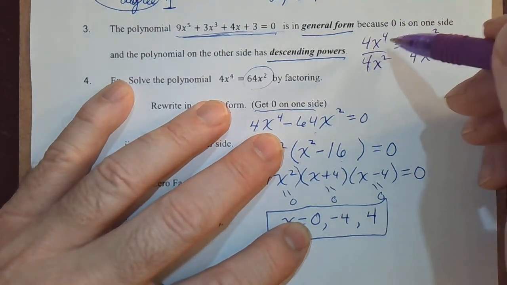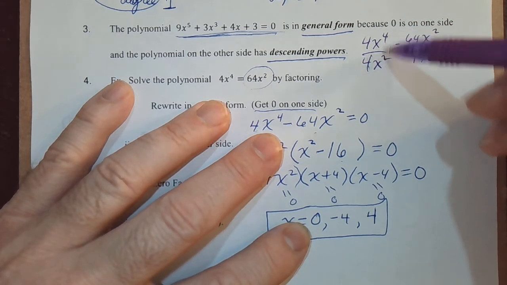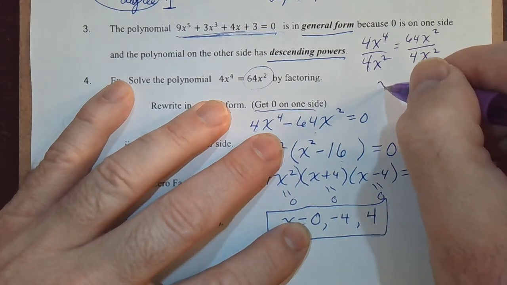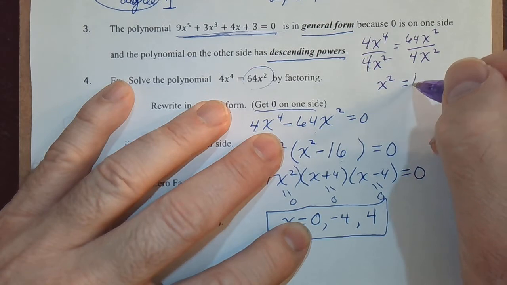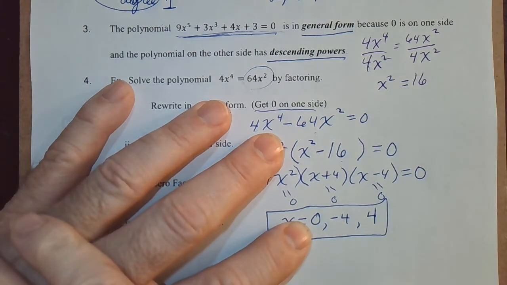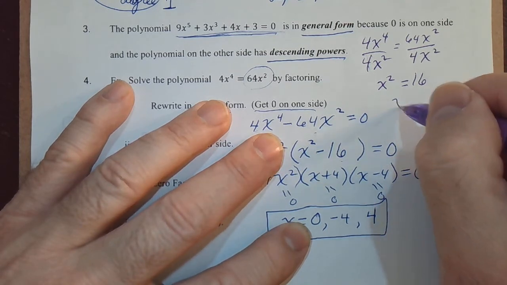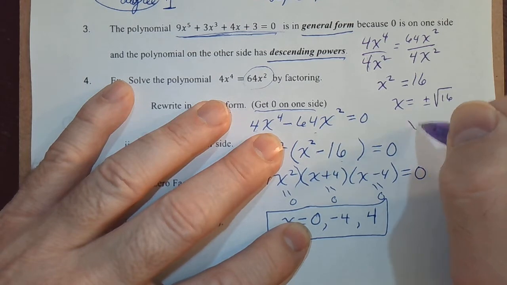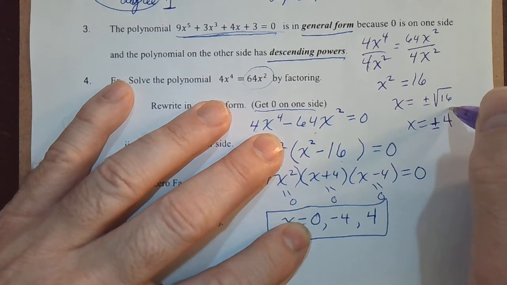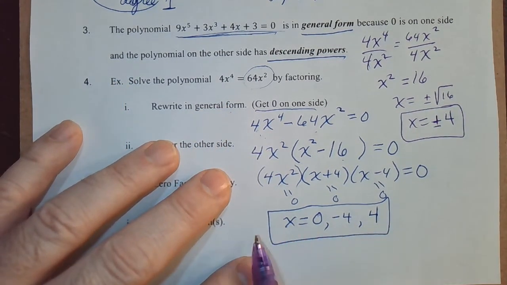Let's see, the 4's cancel. What is x to the 4th over x squared? You subtract these exponents, 4 minus 2, and you'd get x squared equals 64 divided by 4, which is 16. And to solve this, we simply use the square root property. x is equal to plus or minus radical 16, which means x is equal to plus or minus 4. That's incorrect. This is the correct solution.